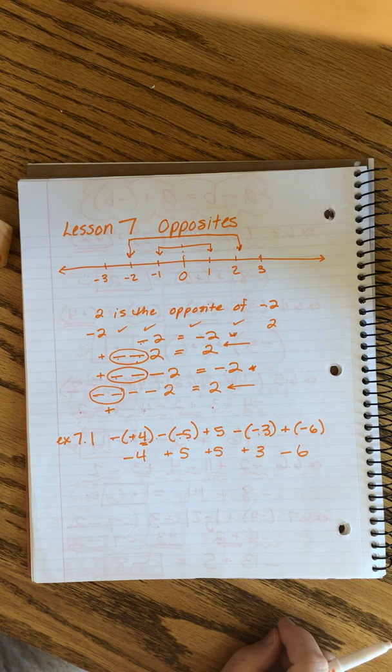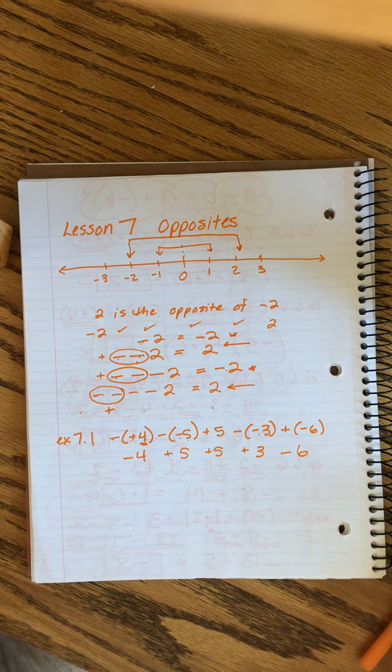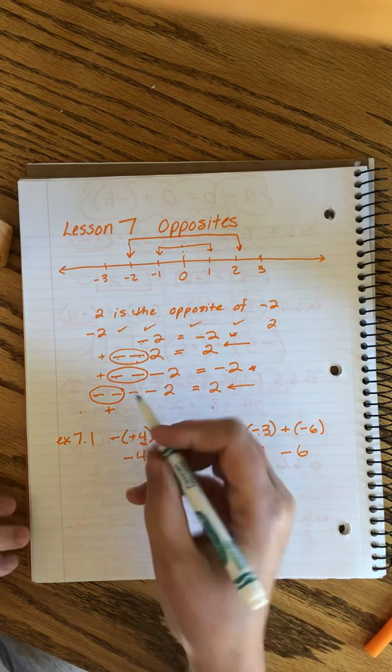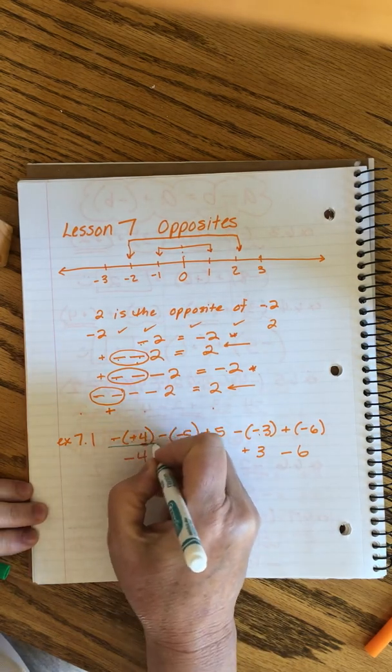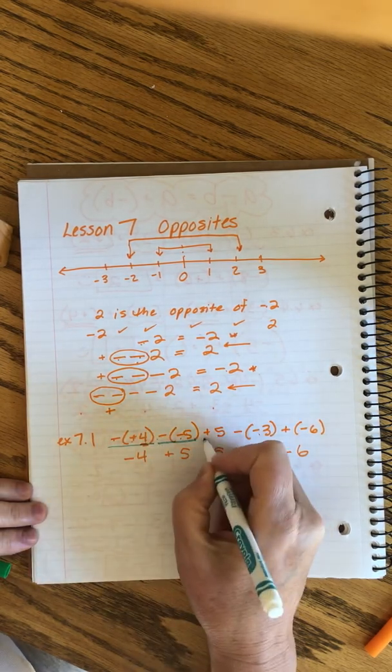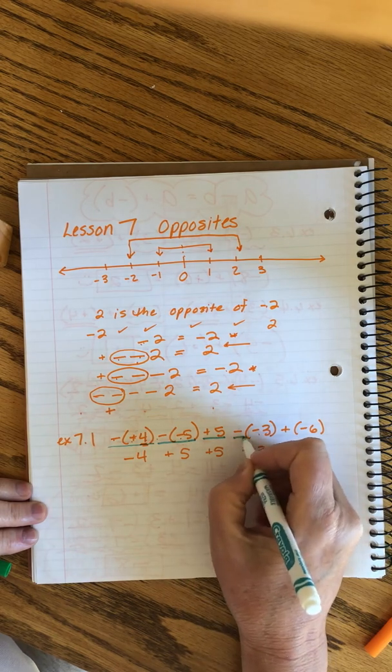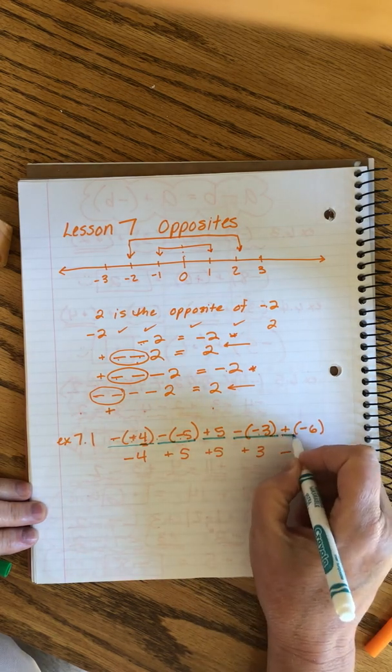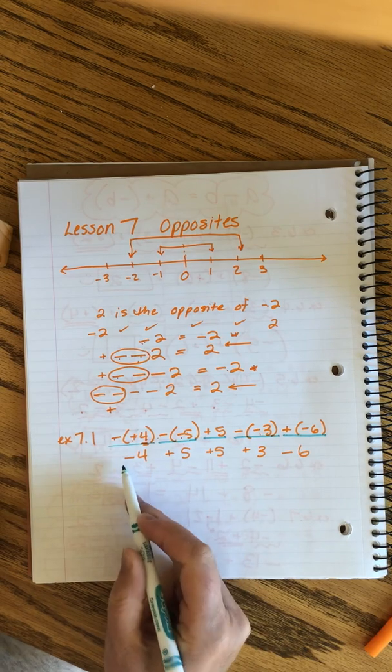And again, if you want to, you can turn those into bubbles. Here, I'm gonna do this. This might help you see what I did. I considered each number and the signs in front of it. And then I simplified down here.